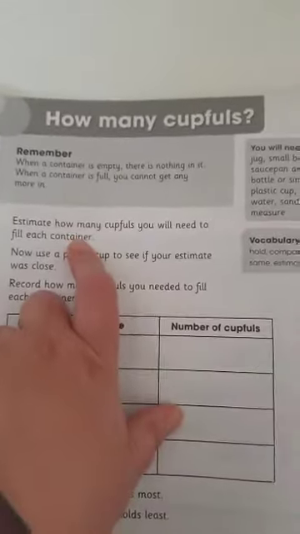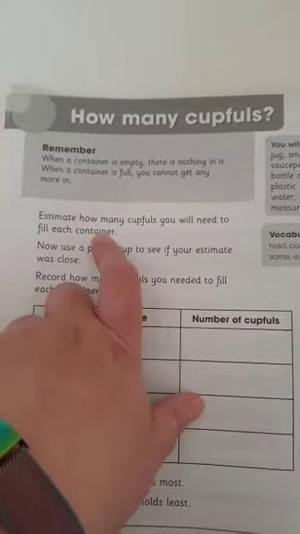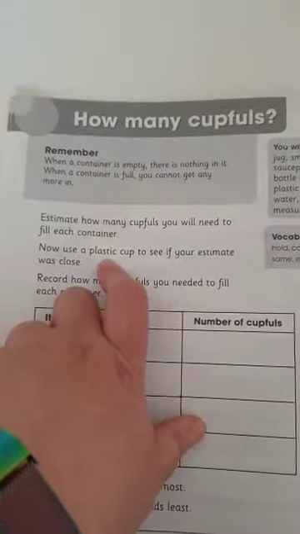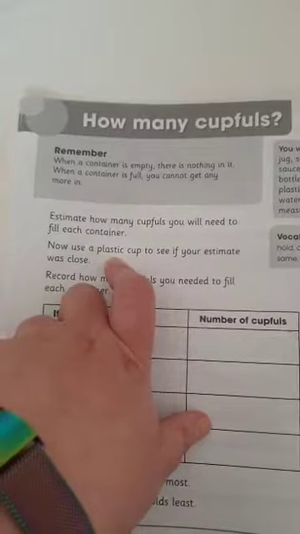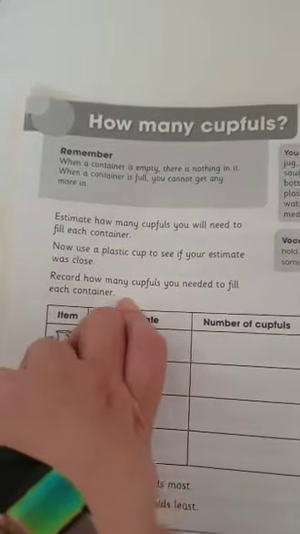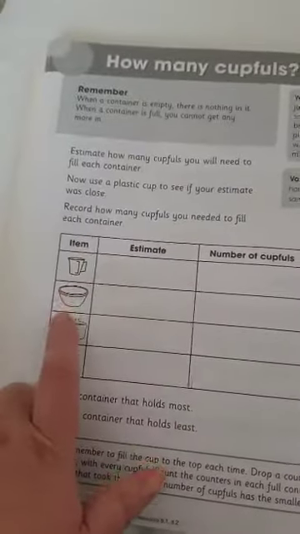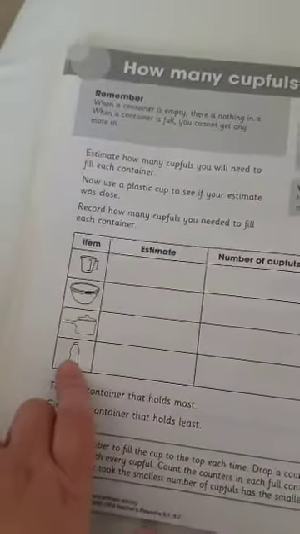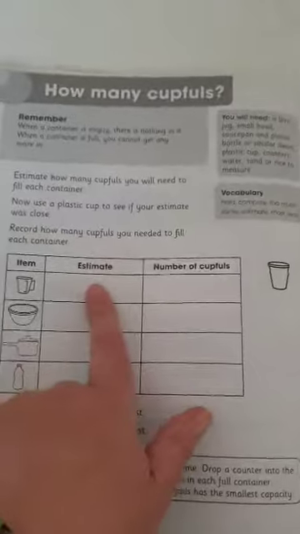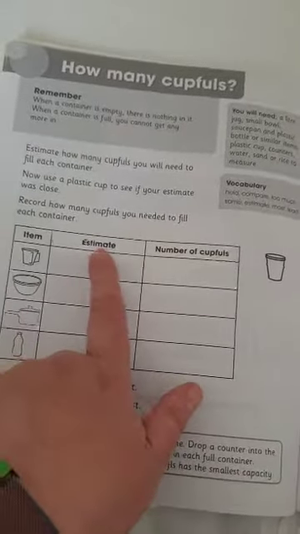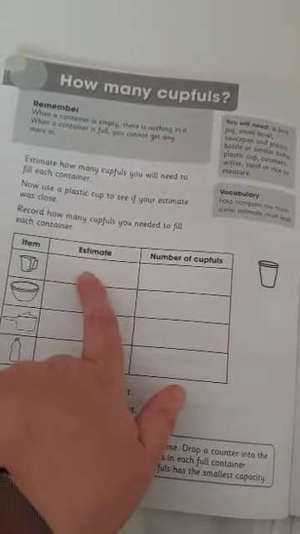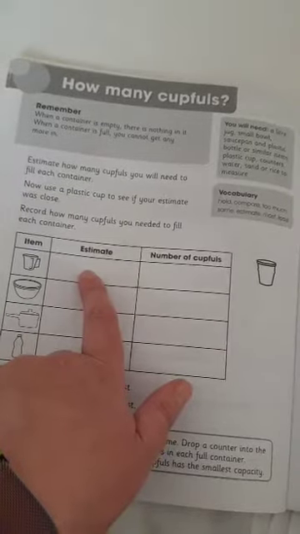You're going to estimate how many cupfuls you will need to fill each container. Now use a plastic cup to see if your estimate was close. Record how many cupfuls you needed to fill each container. So there's your measuring jug, small bowl, saucepan, and your bottle. You're going to guess over here. We've done estimation before. You're going to guess how many. Remember to not be too crazy.